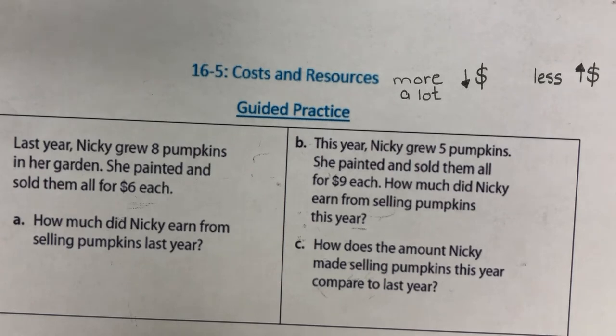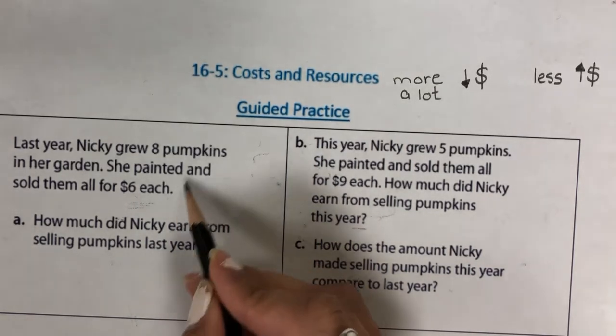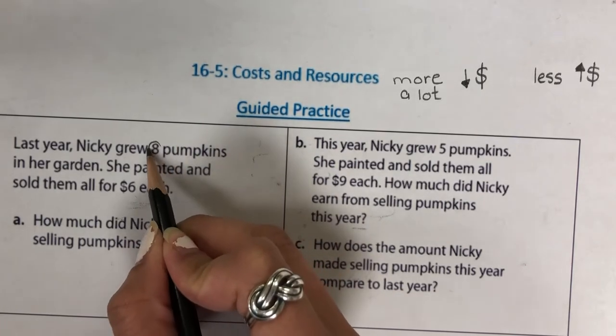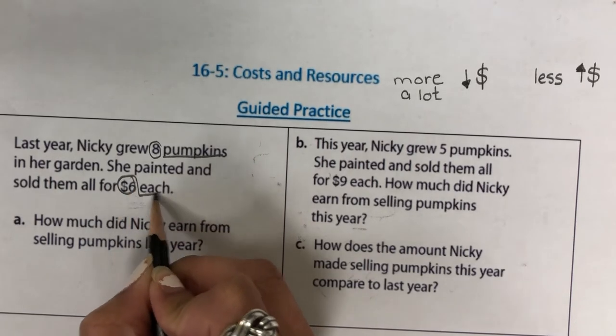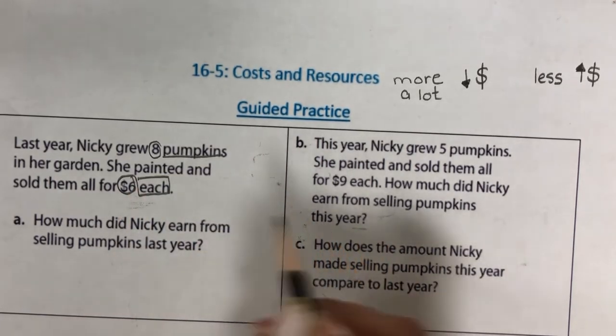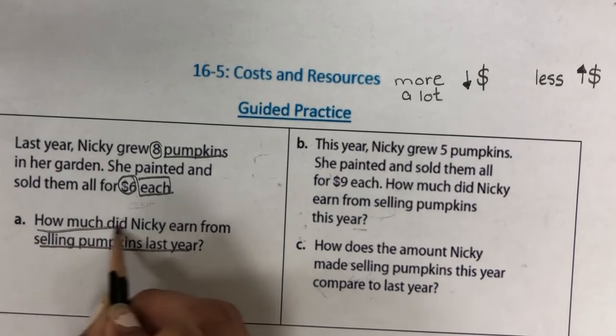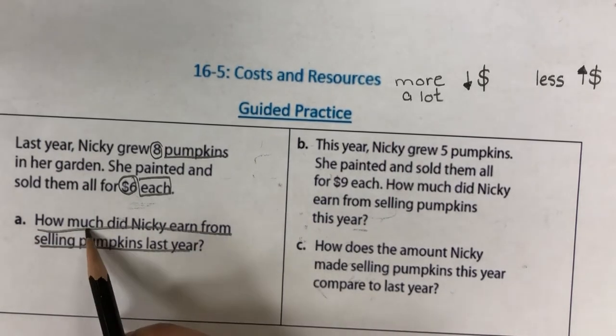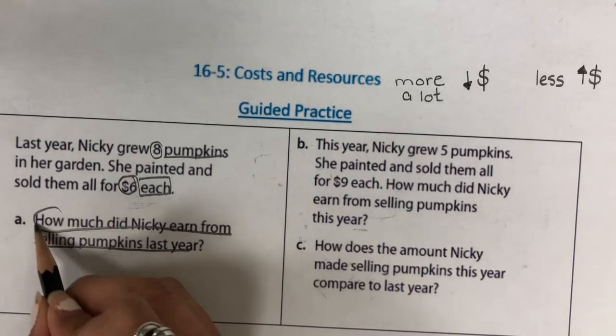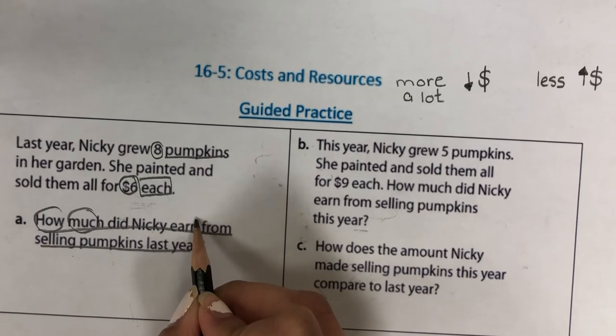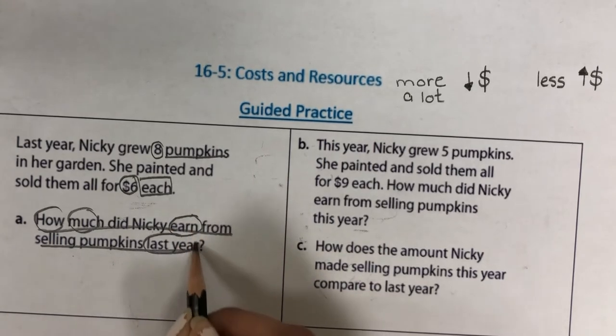Last year, Nikki grew 8 pumpkins in her garden. She painted and sold them all for $6. So here is the story. In the story, we have the number of pumpkins that she grew and the cost for each pumpkin. Here we have our question. Question 1, part A. How much did Nikki earn from selling pumpkins last year? We want to know how much she earned last year.